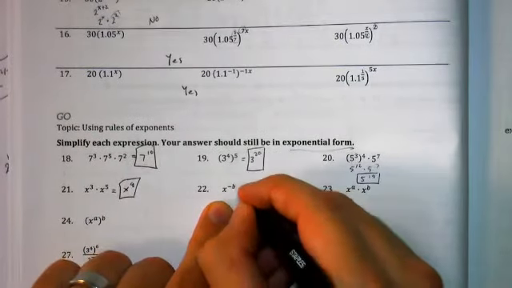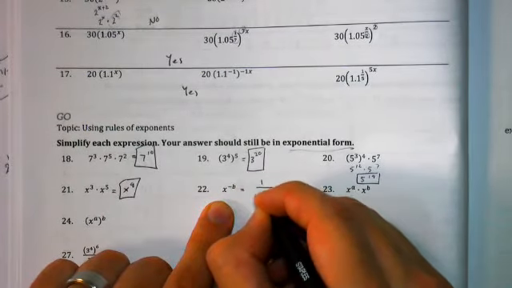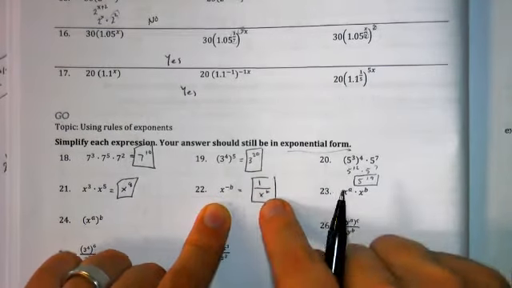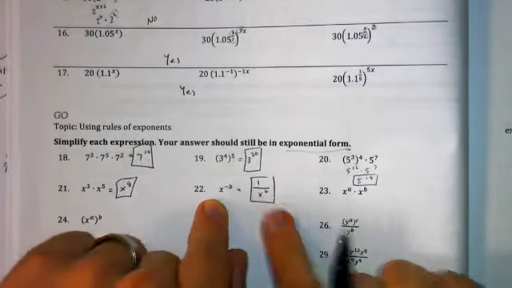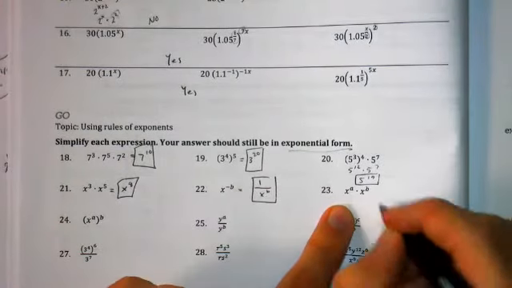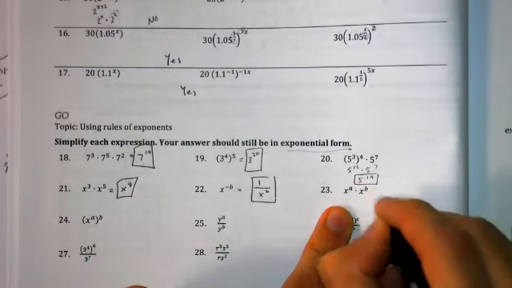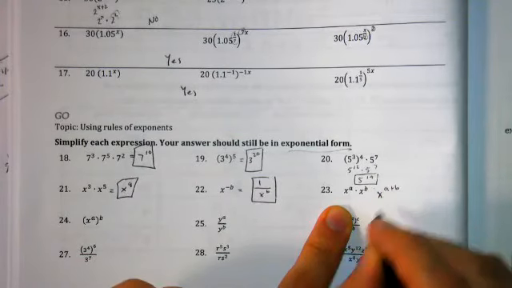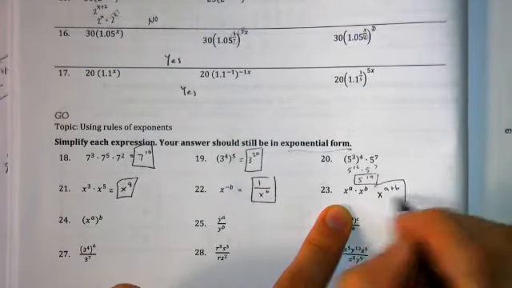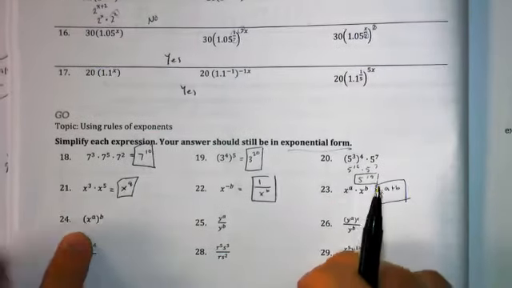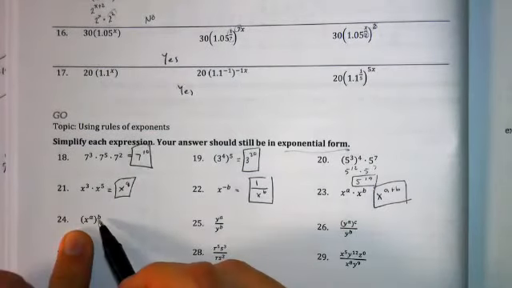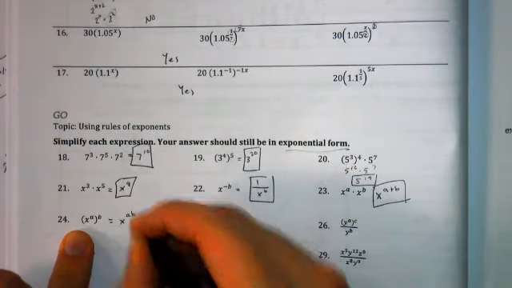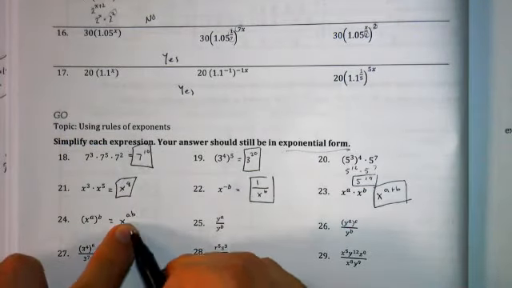X to the negative b. So this is going to be 1 over x to the b. Right? You're dividing by x to the b power. X to the a times x to the b. You're going to add a and b together. So this is x and a plus b goes in the exponent. X to the a to the b. This is where you multiply them together. So ab goes on the top.